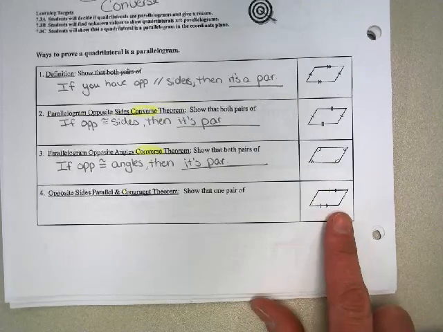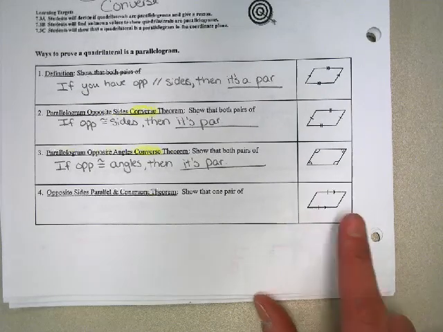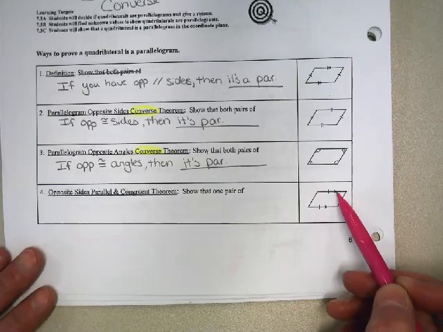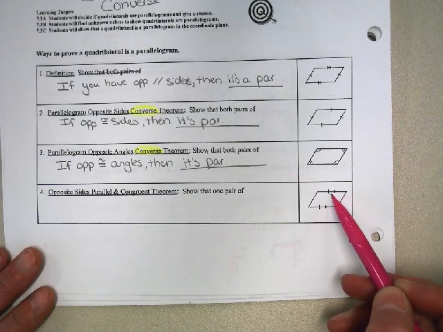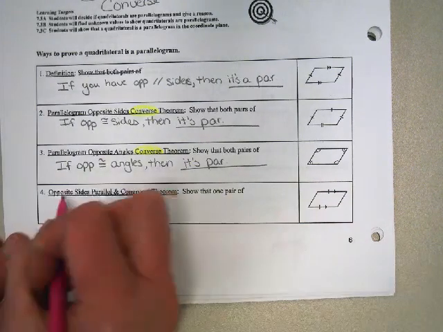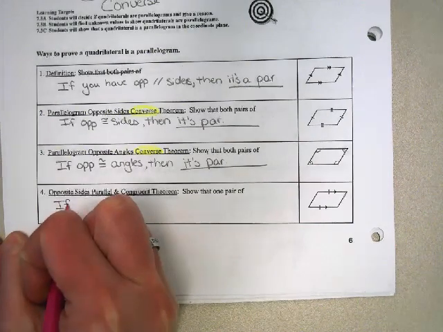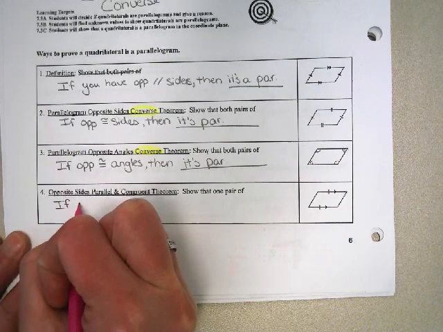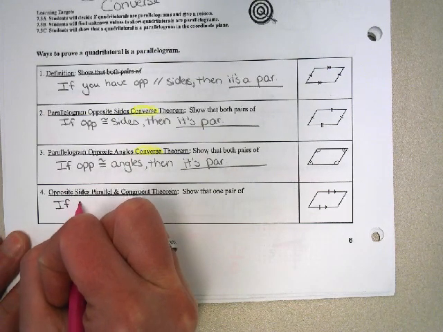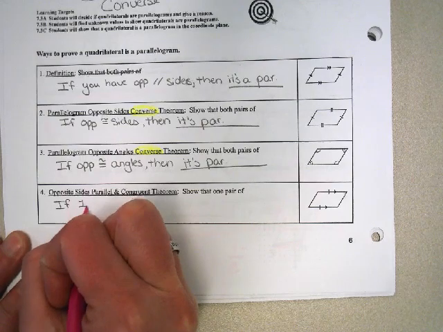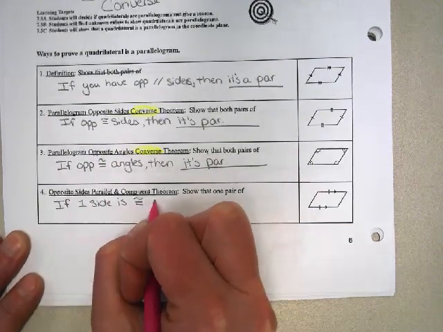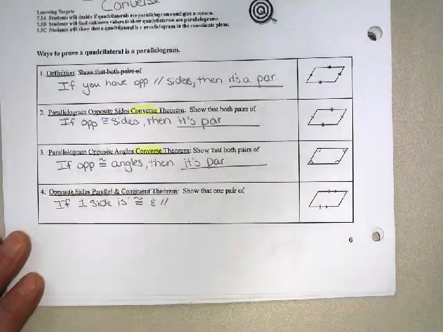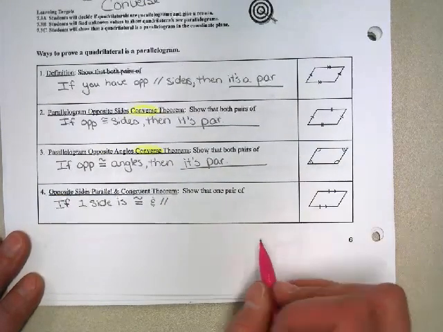Okay, so take a look at this last one. We actually did not see this one yesterday. So look at the marks. You only have one set of parallel sides, but then you also have a congruent mark. So in this one, this is kind of a new one, but it's really helpful. If one side is congruent and parallel at the same time, it has to be the same one.